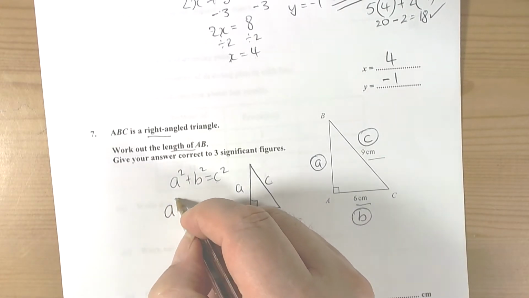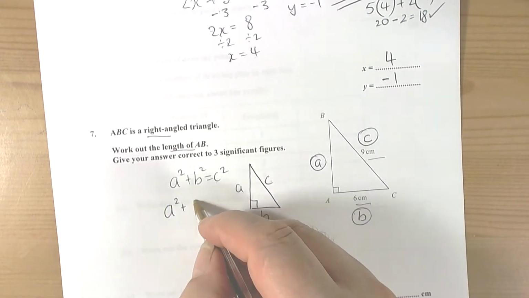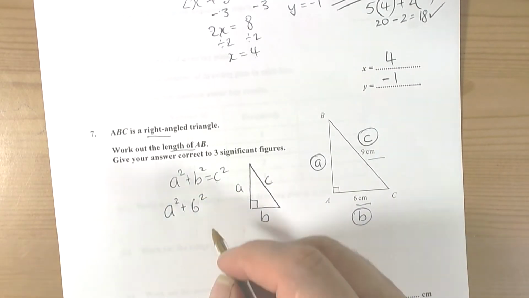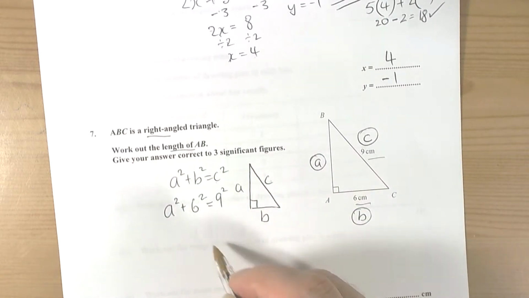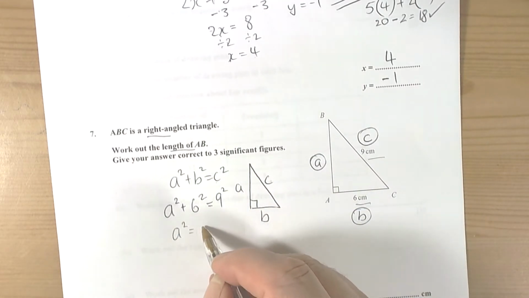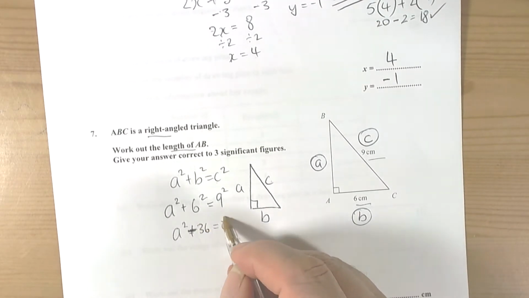Well, we don't know A yet, so that's still going to be A squared. We know the value of B was given as 6, so that's 6 squared, and we know the value of C was given as 9, so that's 9 squared. And we then work out what each of those give us. So 6 squared is 36, 9 squared is 81.